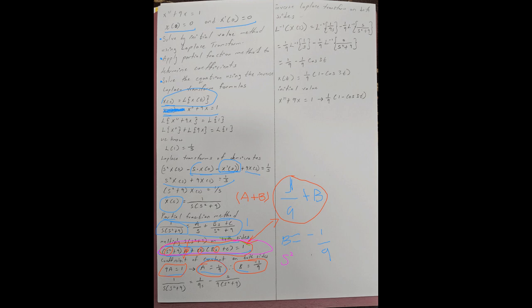Now you see this fraction has become two fractions, the subtraction of two fractions. Now explain to us how you use this result. Okay, so after this, I have to do the inverse Laplace, and I'm going to do that for both sides of that.